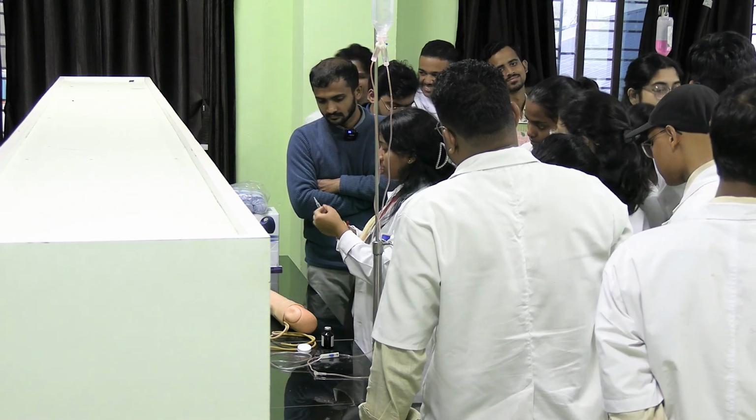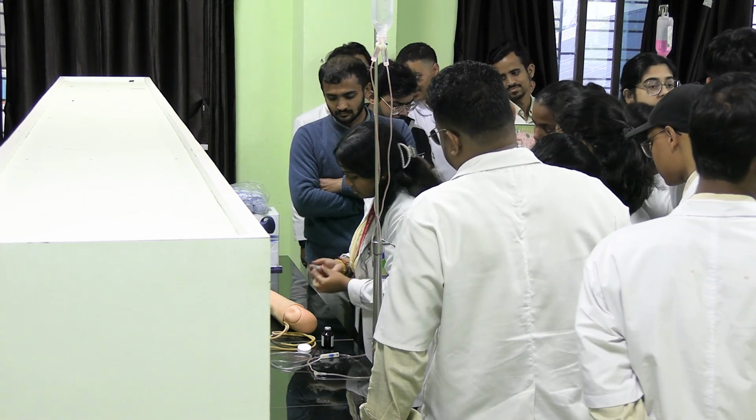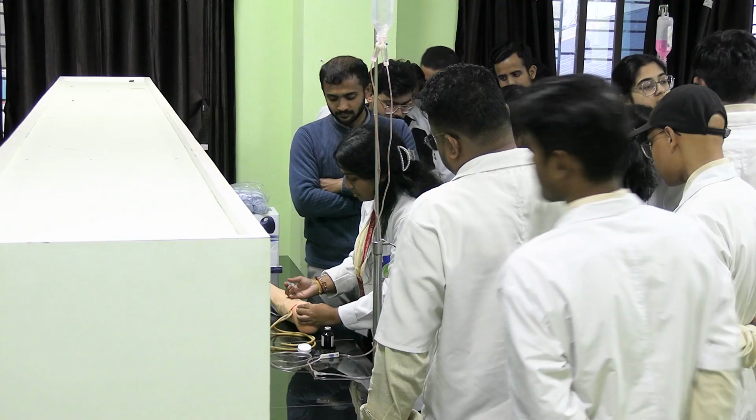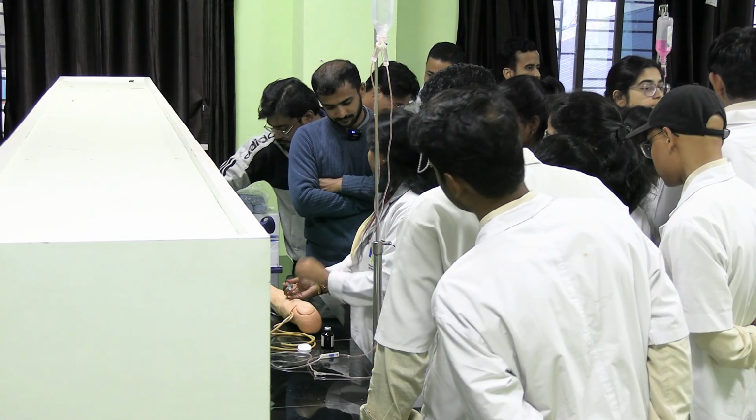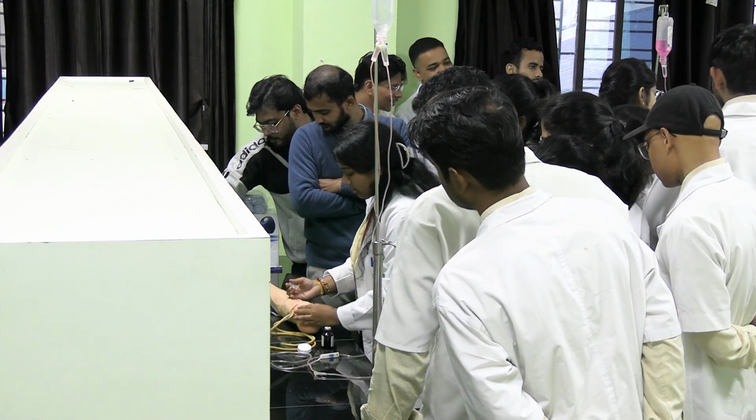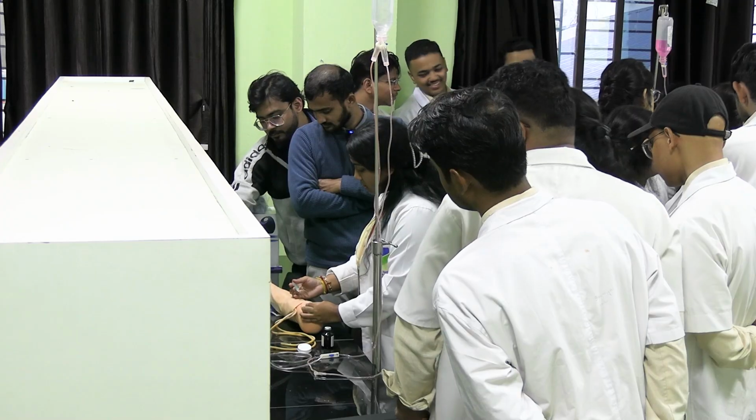Then we have to check for the air bubble. Then we have to locate the site, disinfect the site. Then we have to slightly pinch the skin.